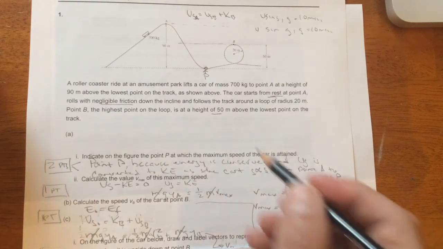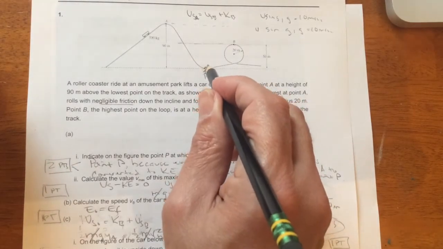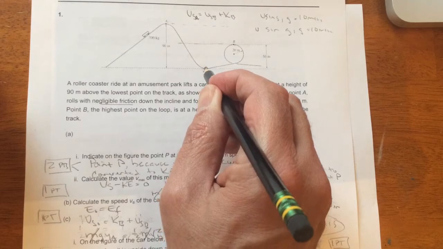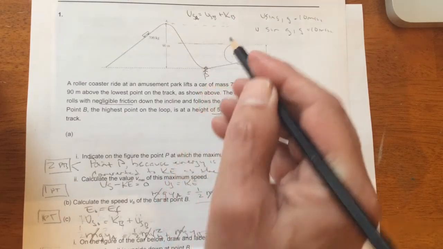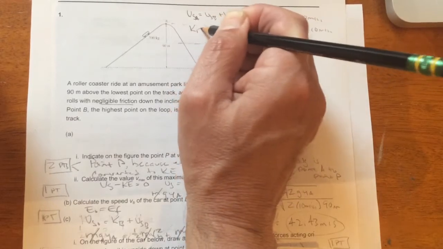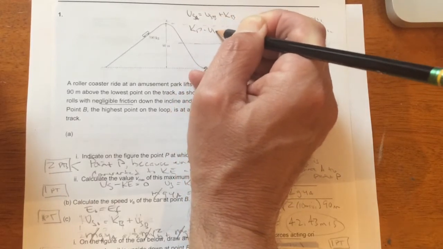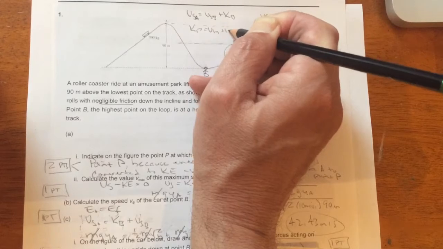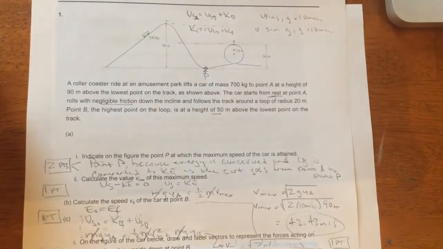Now you can attack it either way. If you get your kinetic energy at P, you can do this: kinetic at P equals UGB plus KB. You're going to get the exact same thing. Remember that path independence of gravitational potential energy. It doesn't matter how it gets there in the absence of friction. It's just that change in y.